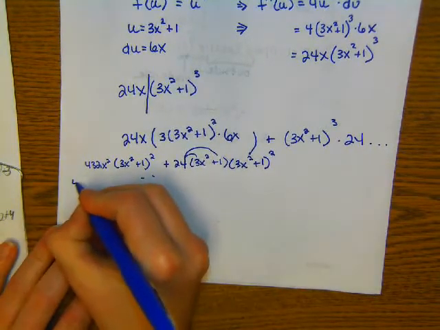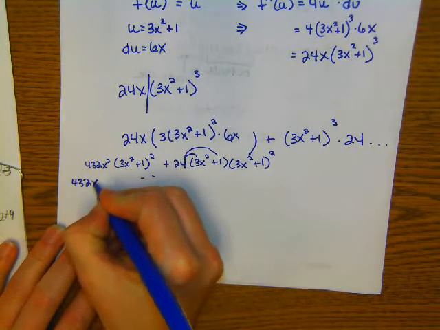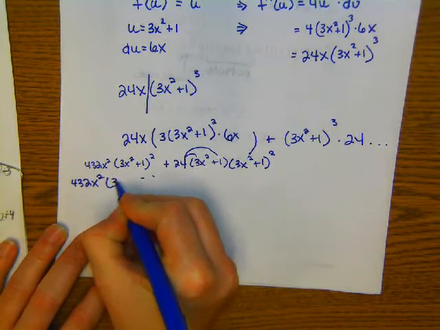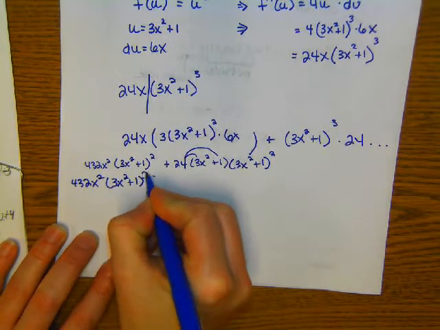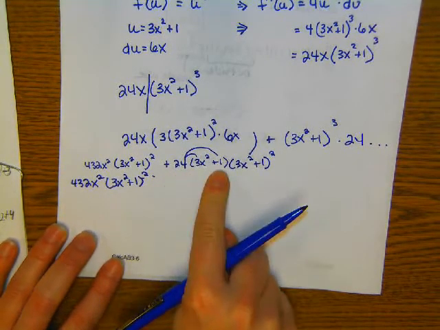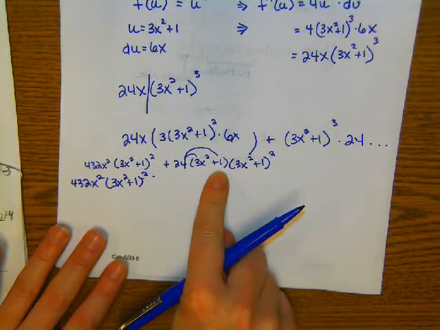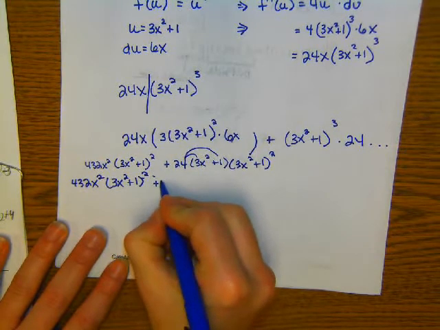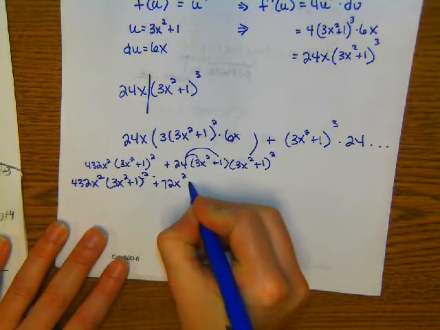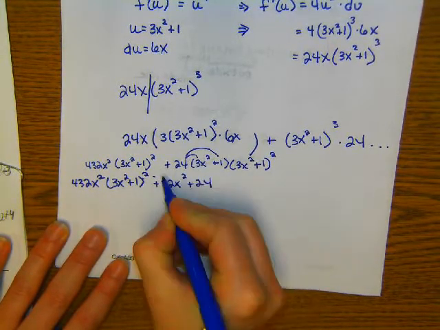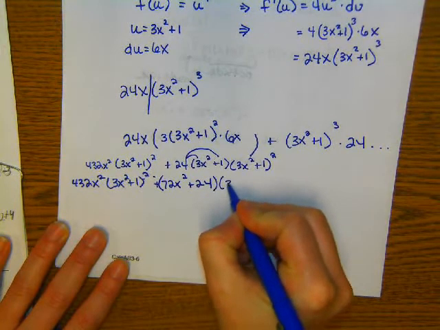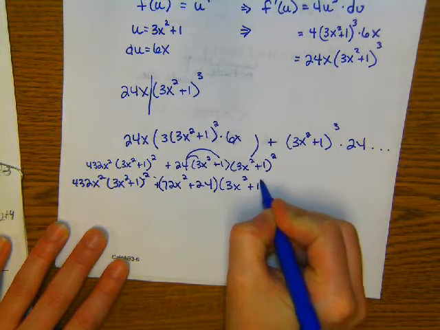So now I have 432x squared, (3x squared plus 1) squared. I haven't changed that. What is this distributed equal? 72x squared plus 24 times (3x squared plus 1) squared.